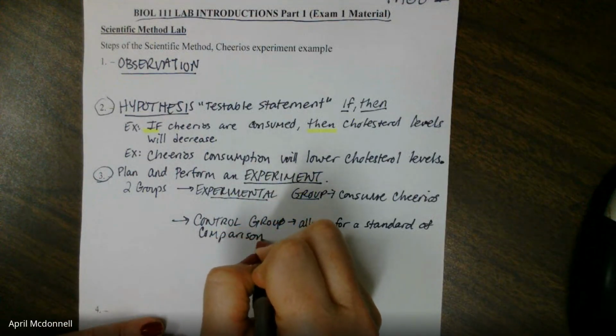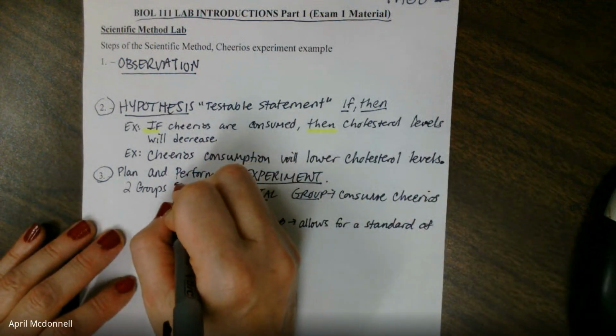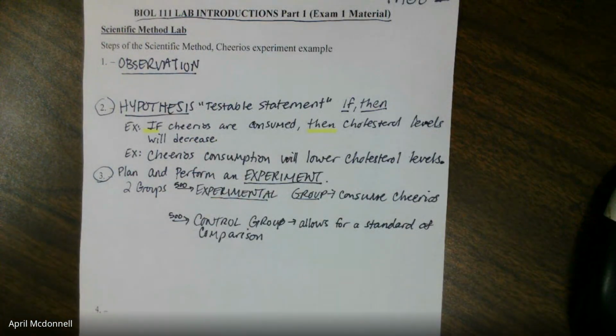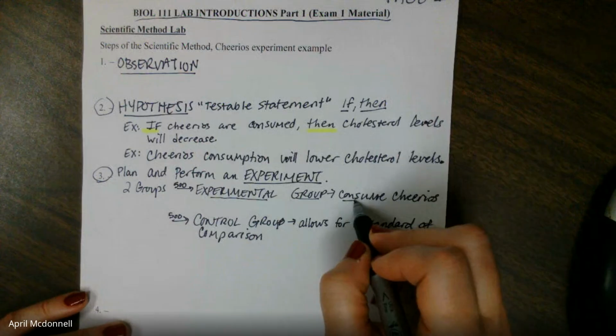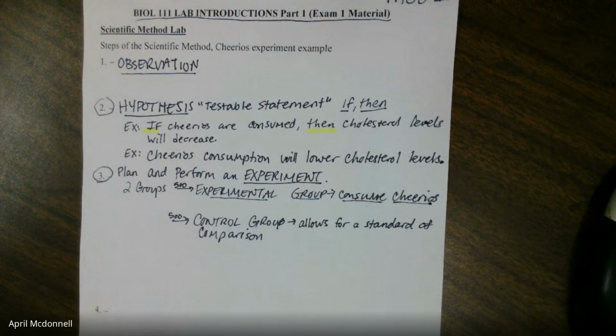Now you have 1,000 people: 500 people in the experimental group and 500 people in the control group. The only difference that you really want between the groups is that the experimental group is consuming Cheerios and the control group is not consuming Cheerios.